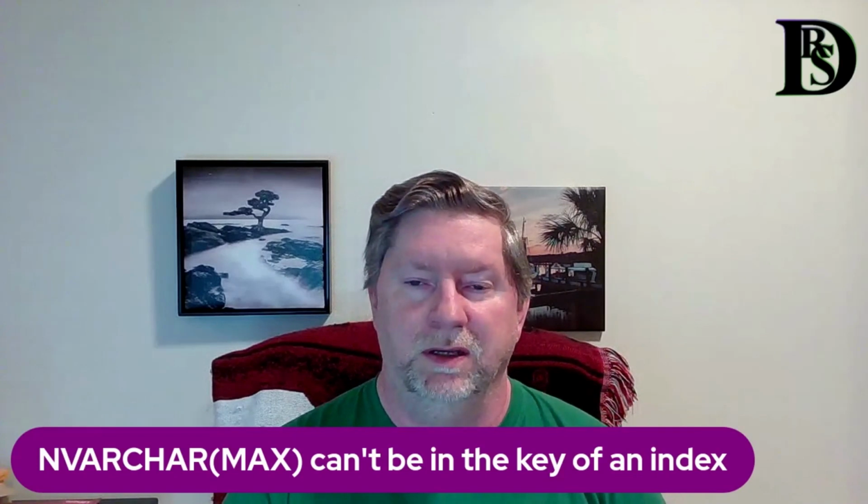You run into a problem because you can't include them in the key for an index, which means they can't be used for any kind of ordered search. They have to be essentially appended to an ordered search index in the include list. So nvarchar max hurts in that way as well. And oversizing columns hurts you in that way as well.